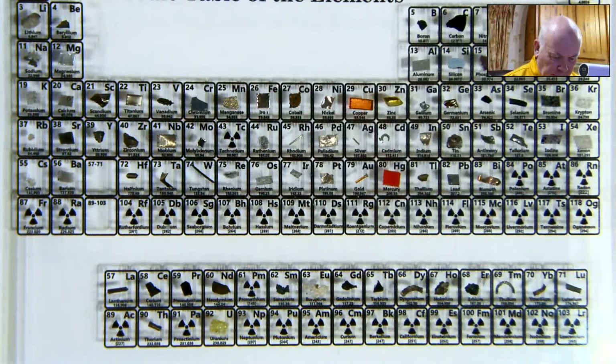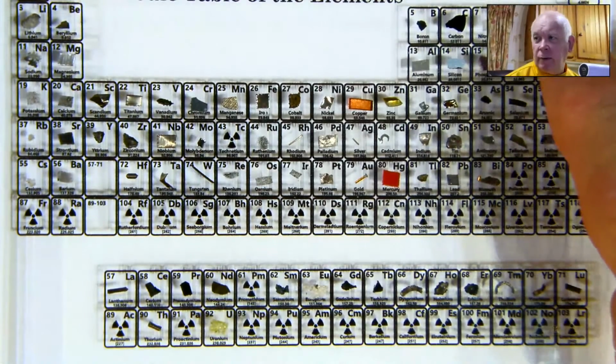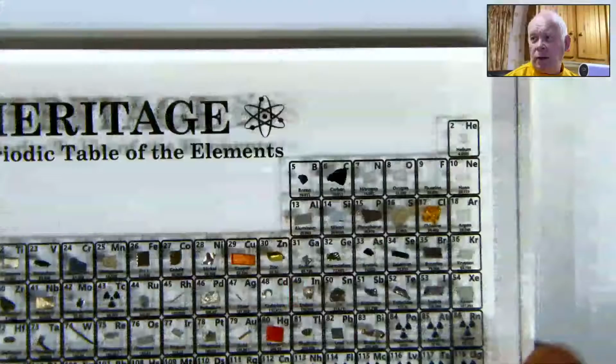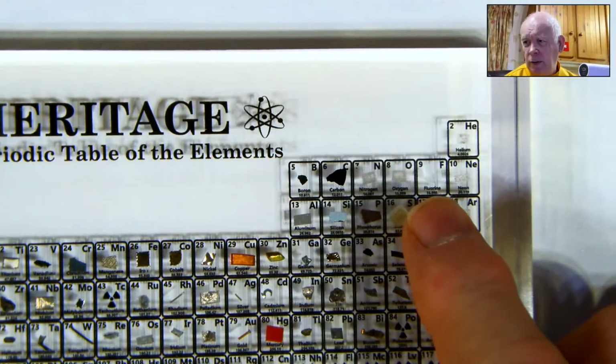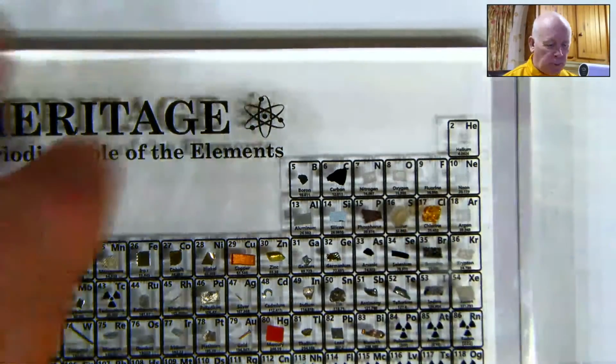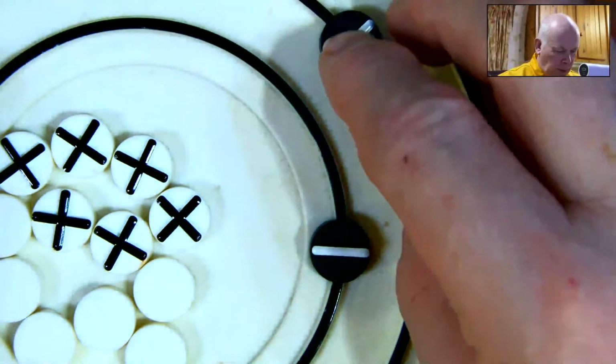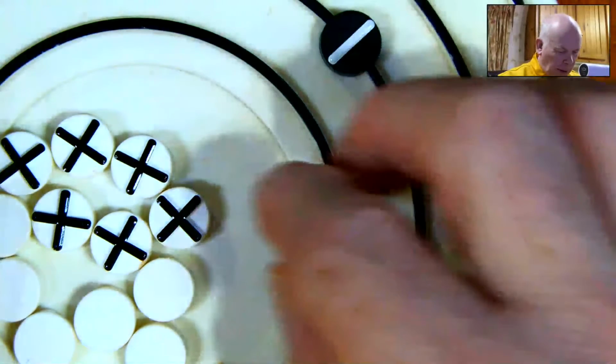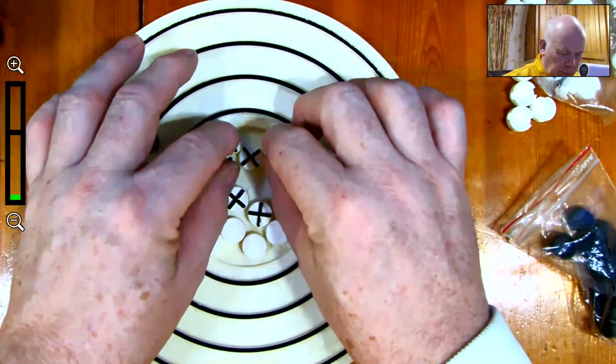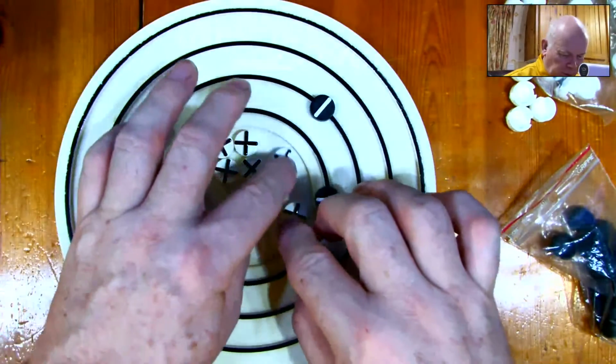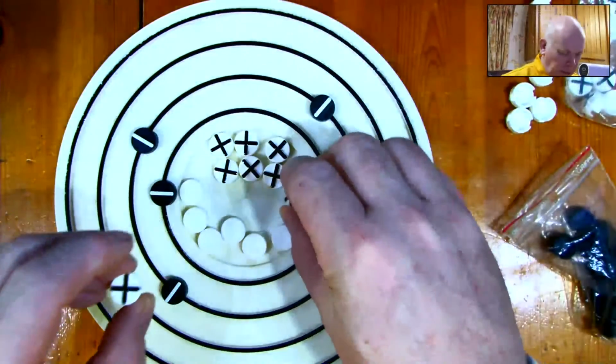So let's have a look at another element, and I'm going to have a look at fluorine, which has got 9 protons. So let's have a look at that. Let's bring in what I've got, and I'm going to need 9 protons. So I've got 6 in here at the moment, and I'm going to want another 3.